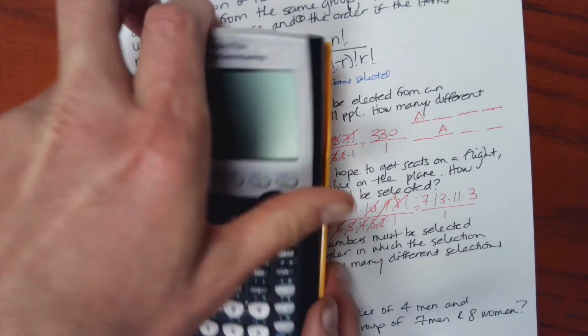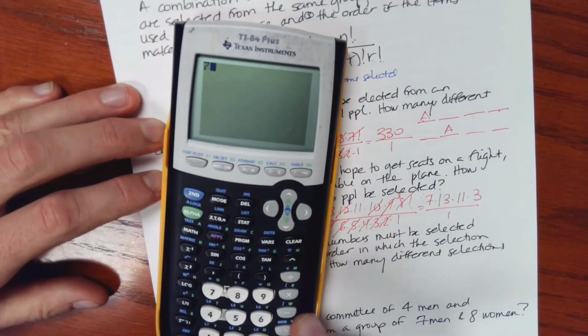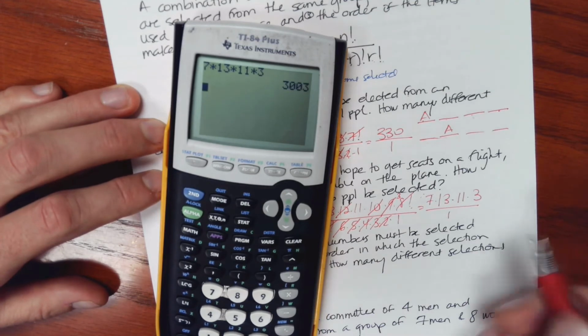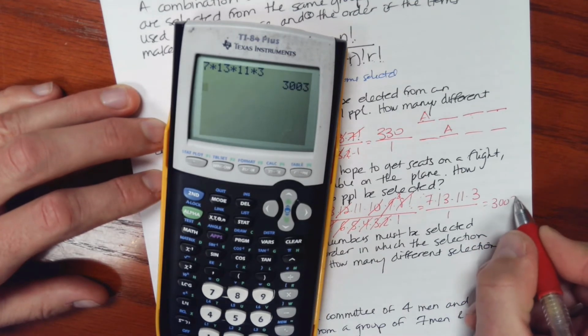So 7 times 13 times 11 times 3 is 3,003.